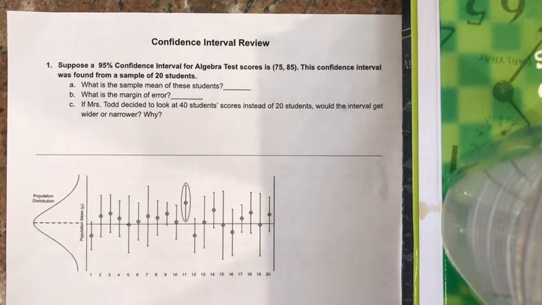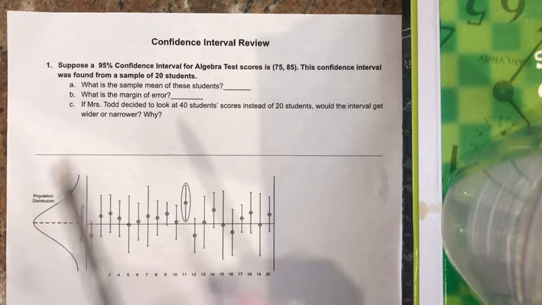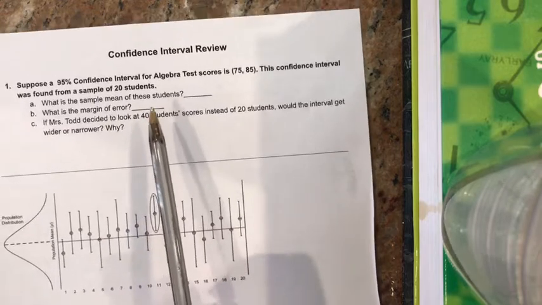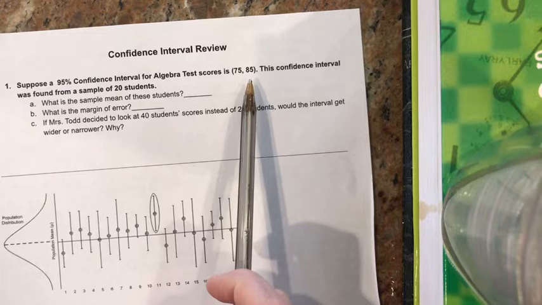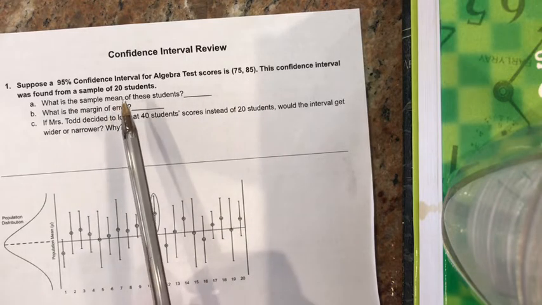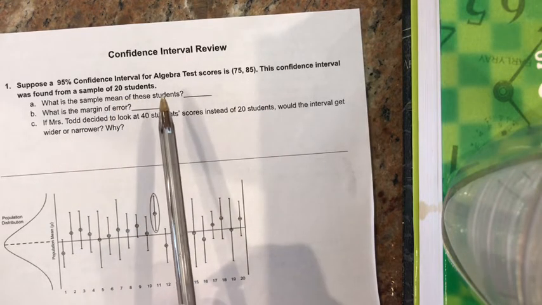For this first video, I'm going to answer the first two questions. So the first one hopefully is an easy one. Here's a confidence interval, and it ended up being 75 to 85. The confidence interval is found of a sample of 20 students. What's the sample mean of these students?